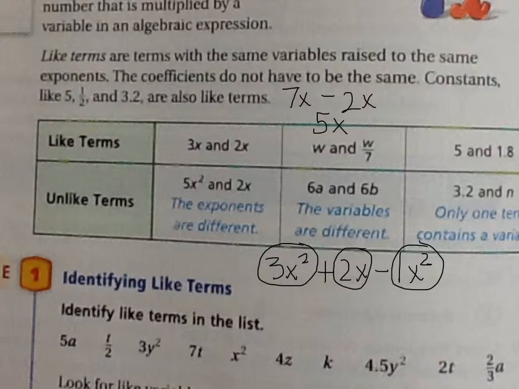No. The 2x in the middle is not the same kind of term because it is only raised to the first power. Anytime you raise something to the first power, they don't put a 1 there, there's just nothing. But you assume that it is raised to the first power because there's just one of them. So 2x is different than the other terms because it does not have an exponent with it. However, can we combine any other terms?